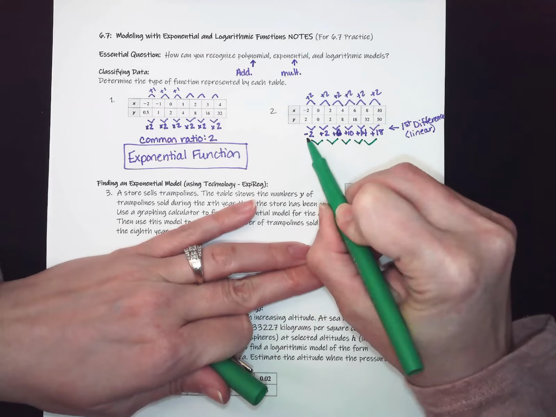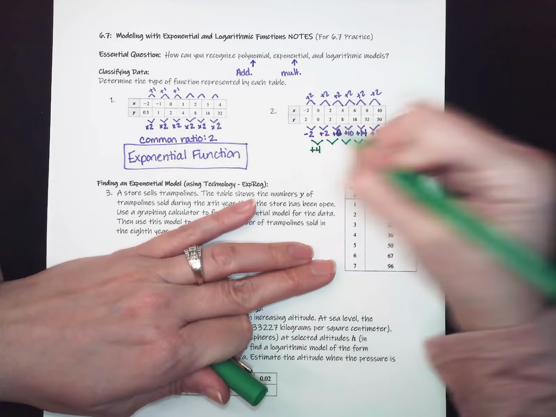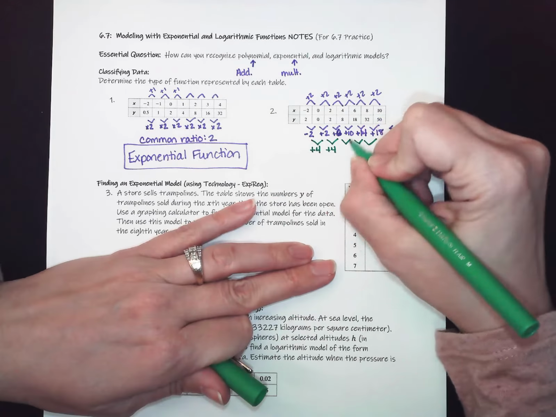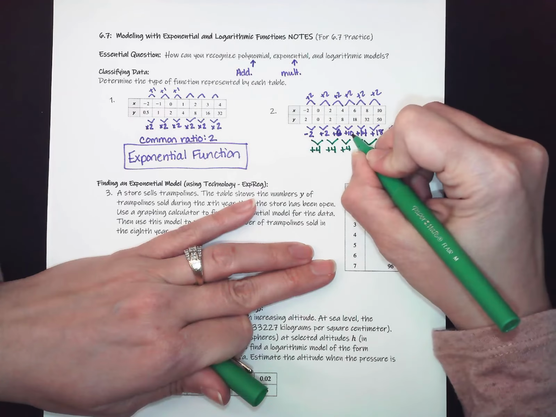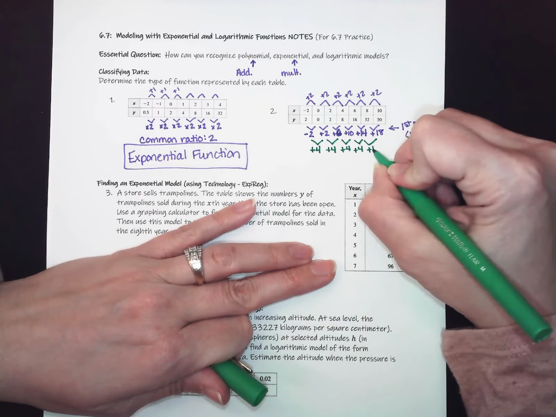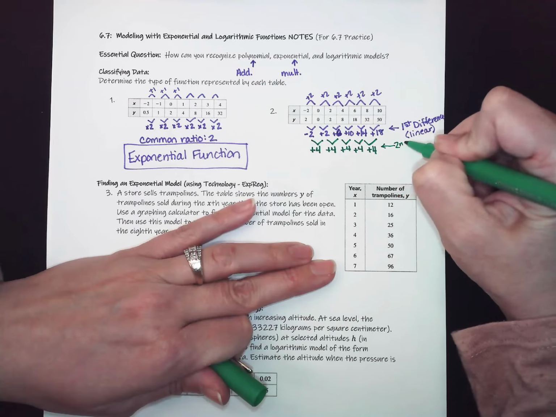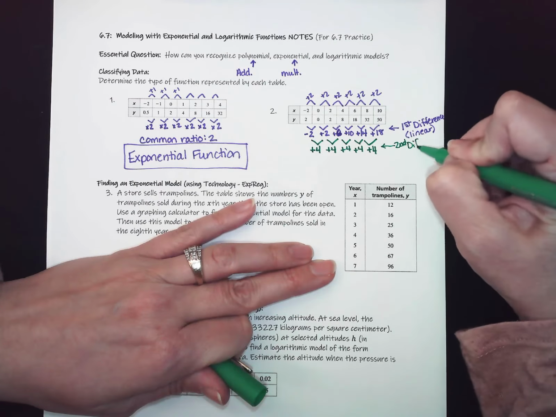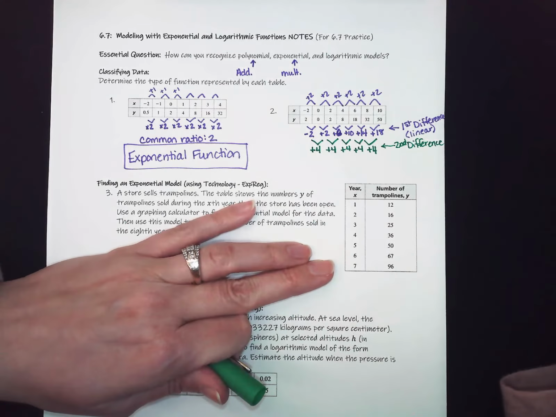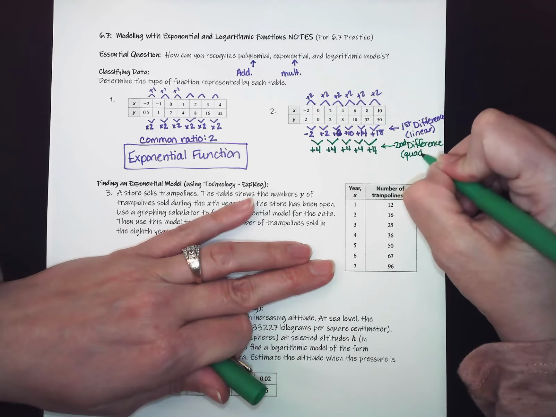So negative 2 to get to 2, I add 4. 2 plus 4 is 6. 6 plus 4 gives me the 10. 10 plus 4 is 14. 14 plus 4 is 18. So this is called the second difference. This was the second time we found the difference. When that's the case, it's a quadratic.